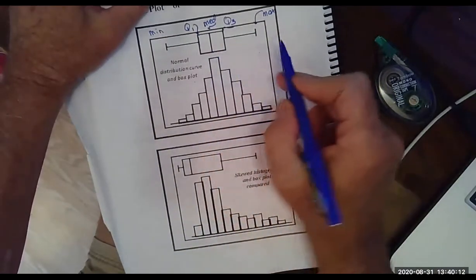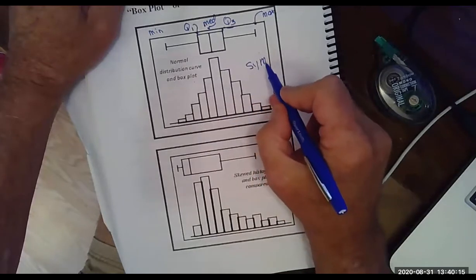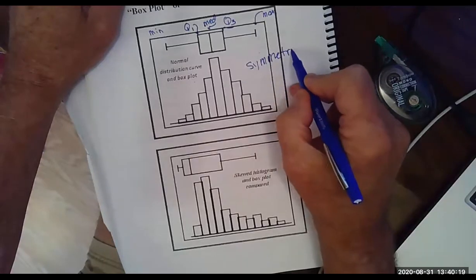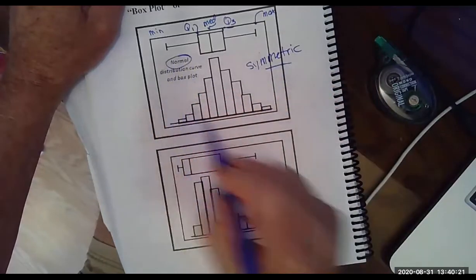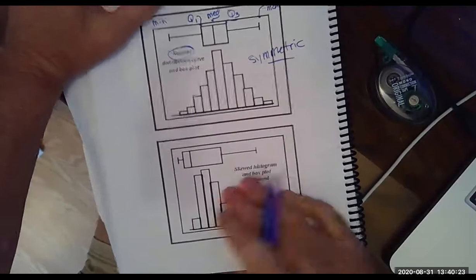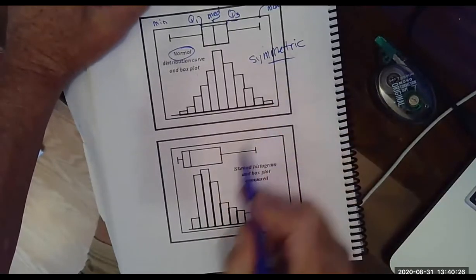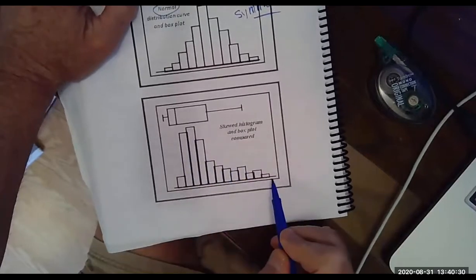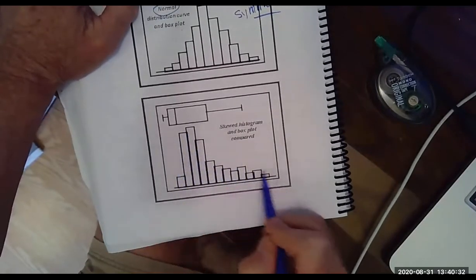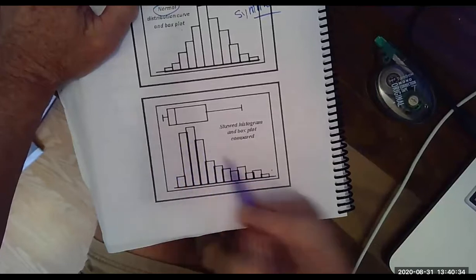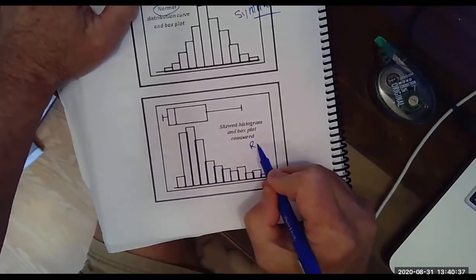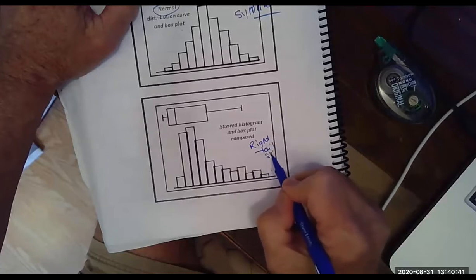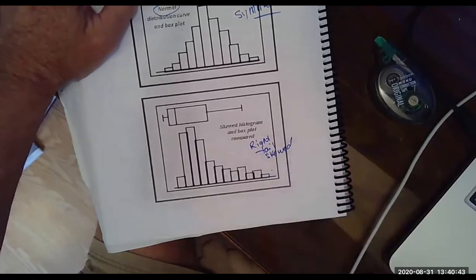This is symmetric. Here, symmetric. They call it normal, and more about that in chapter 6. That's called symmetric. This is called skewed. What tail skewed, by the way, for you guys? Right, correct. This is right tail skewed.